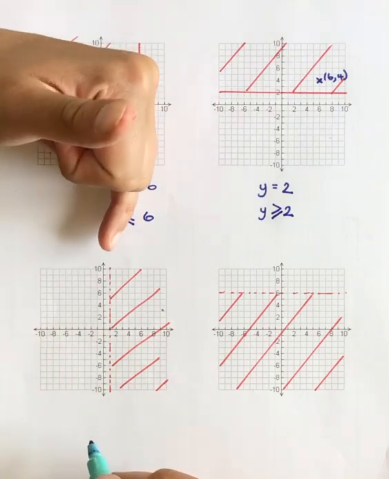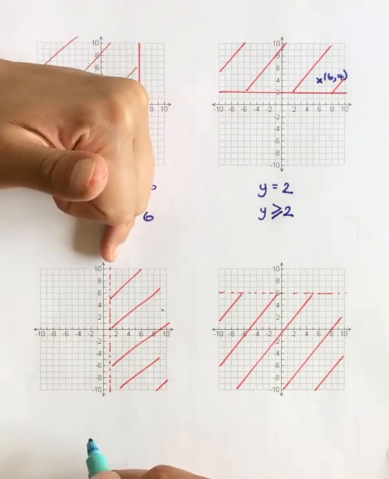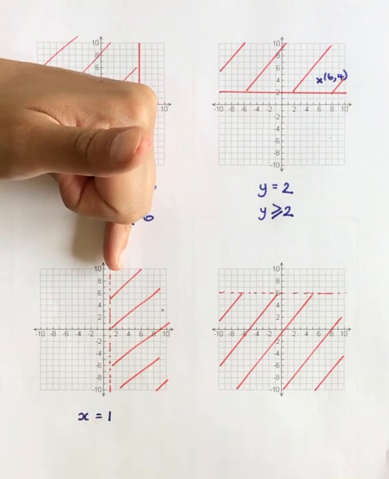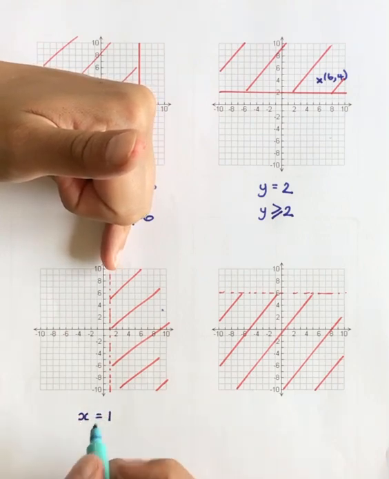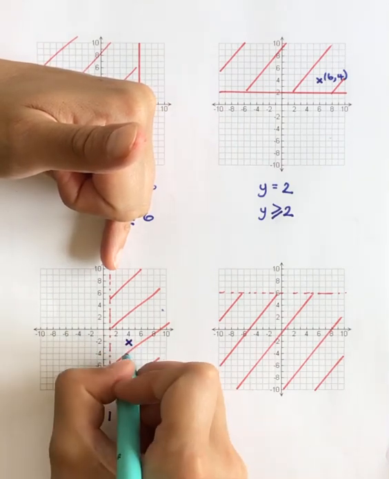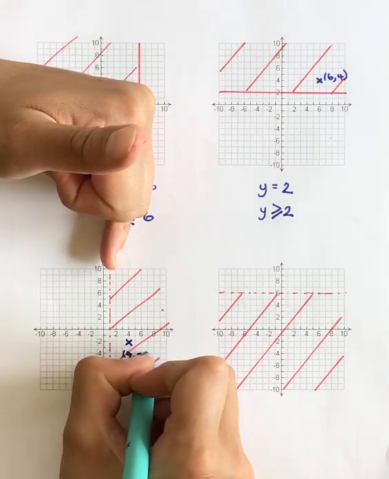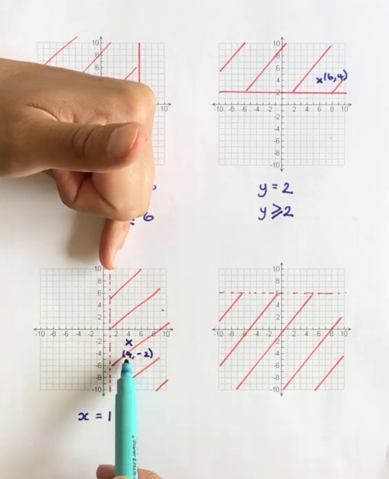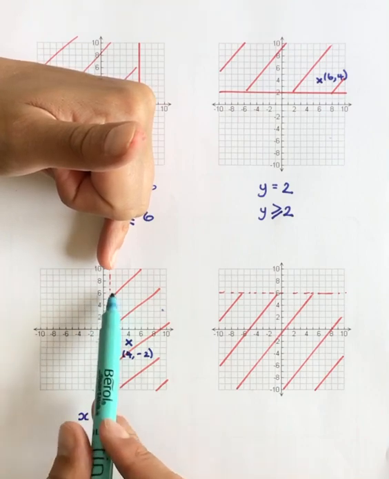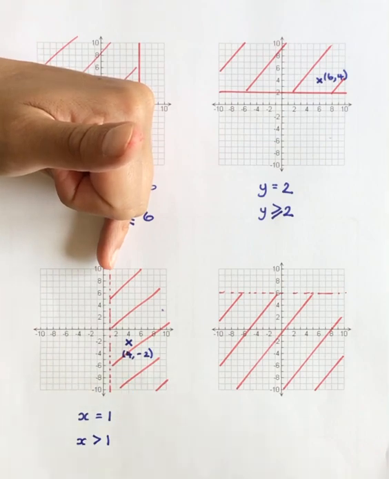Right, let's have a look at these two. So my boundary line this time goes through the x-axis at 1. So my boundary line is x equals 1. If I pick a point in this region, let's pick this one here, it's the point 4, -2. So my x-coordinate is 4, that is bigger than 1. So my inequality needs x to be bigger than 1. It's a dotty line, so it's not an or equal to question, so we just leave our answer like this.